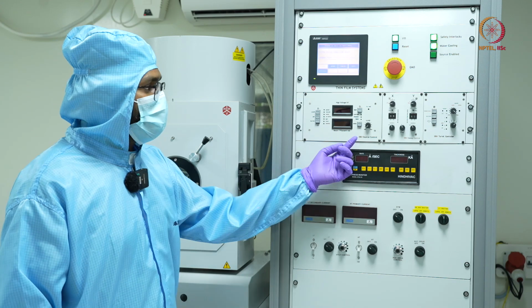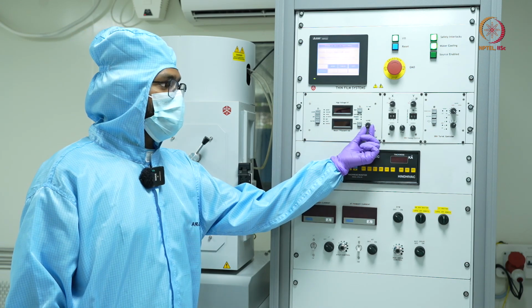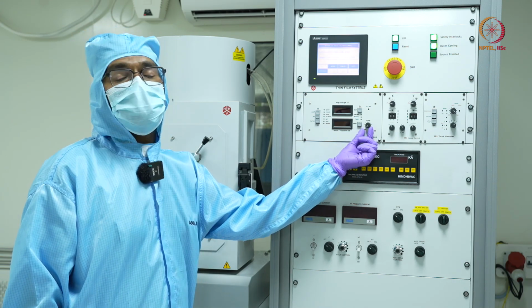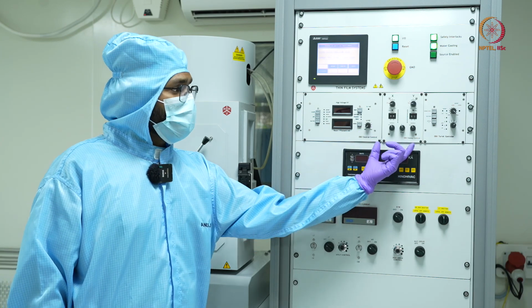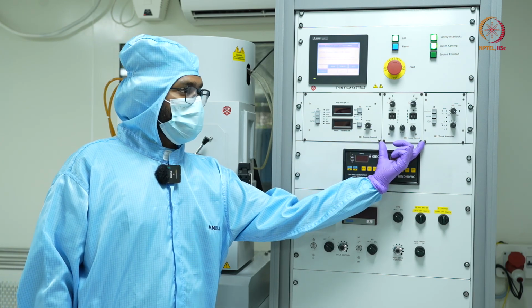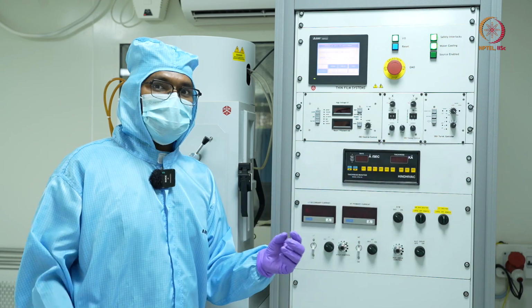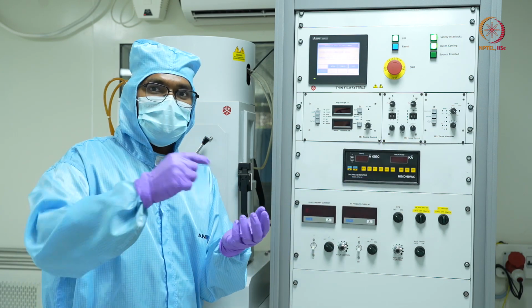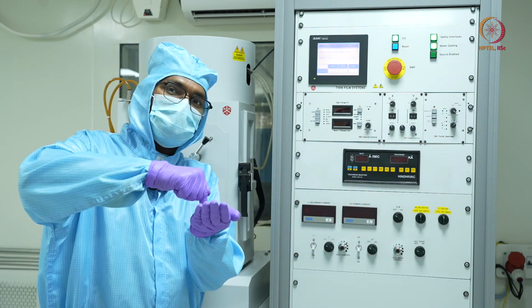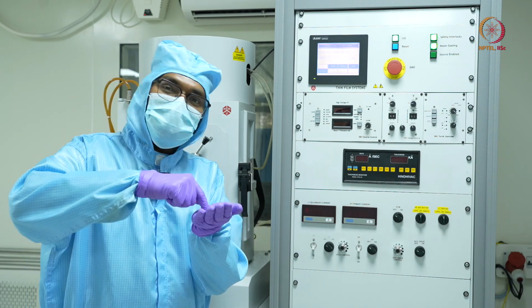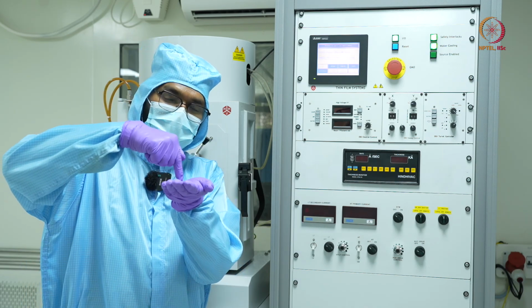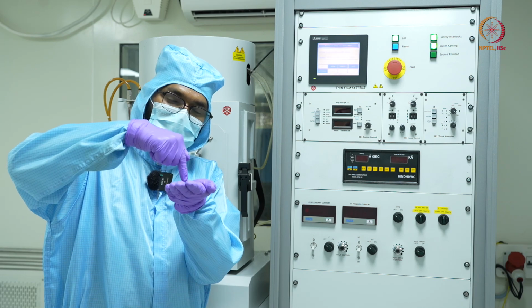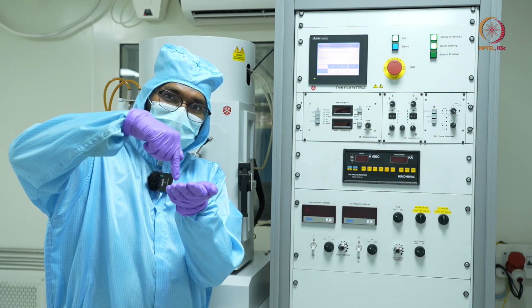Then after that, we have here the knob for controlling how much current we are giving to the electron beam. Okay, then we have this EB3 sweep control. So basically what happens is when the electron beam is hitting your source material, it will be at a single point, but there is an option to sweep it, or rather raster it. So in that case, the beam will slightly move in X as well as Y direction.